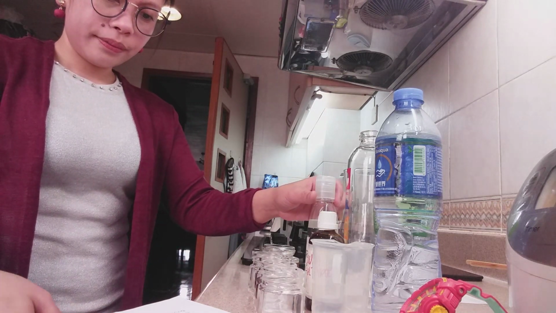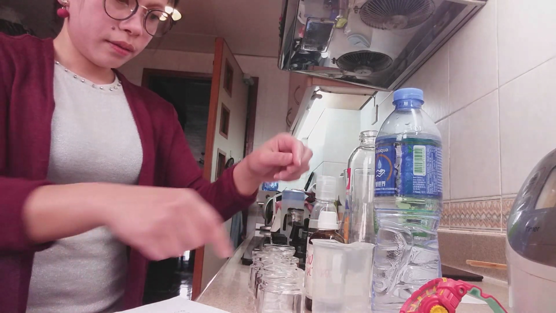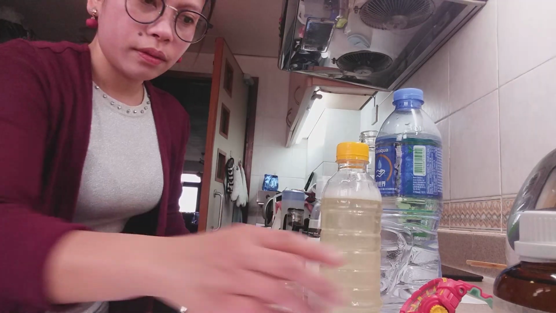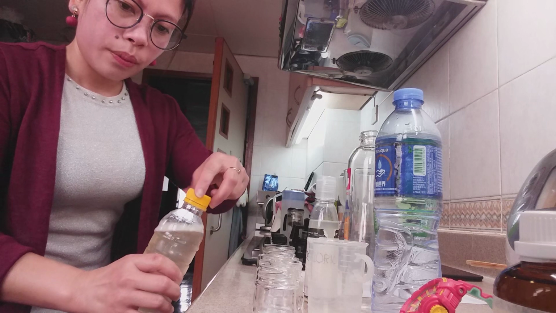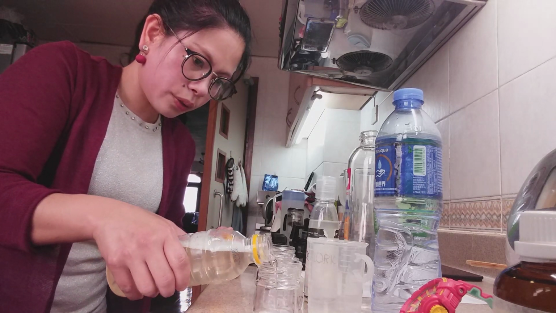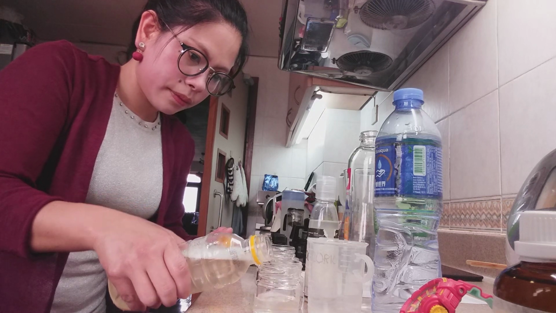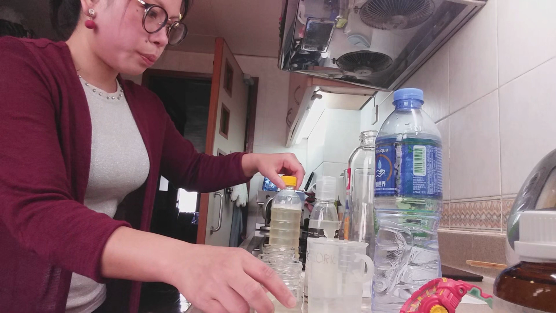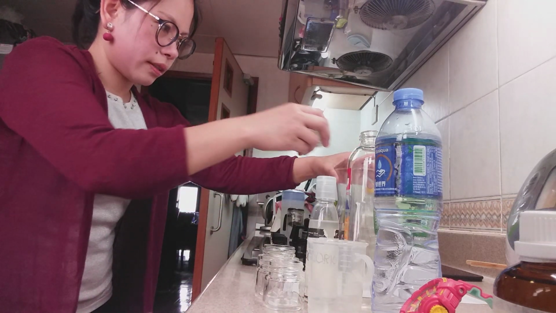So now I have to put 60 cubic centimeter of thiosulfate, then pour it in the conical flask.